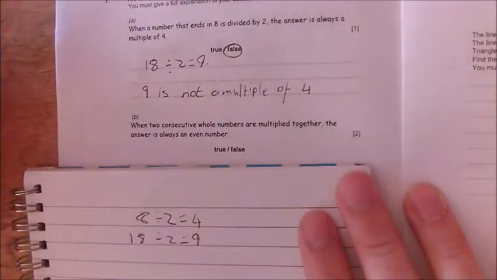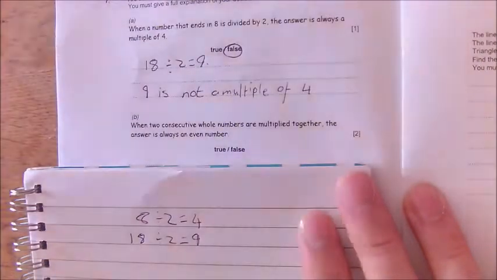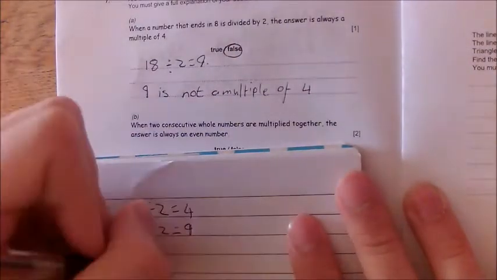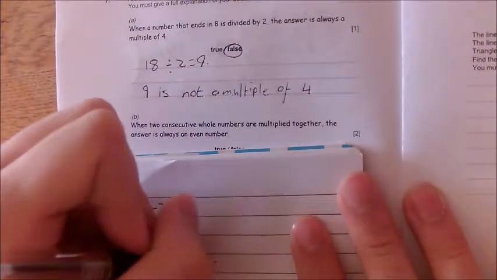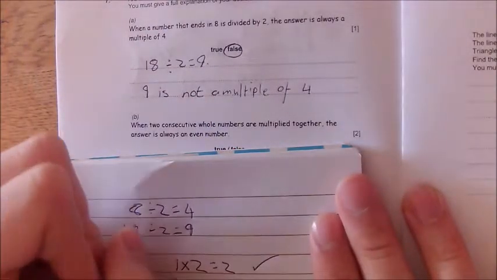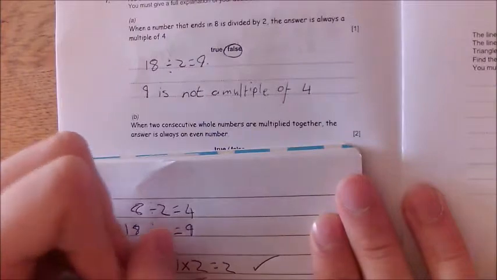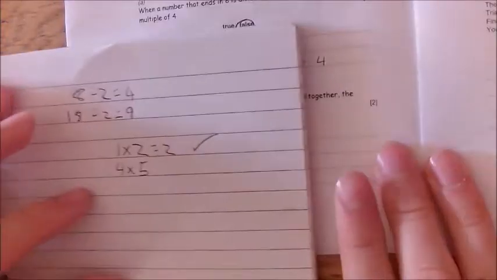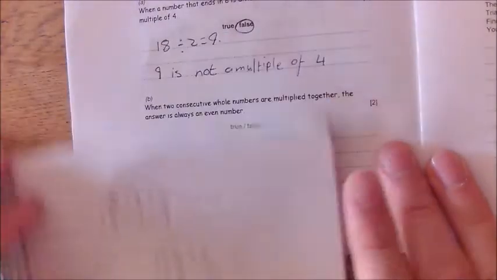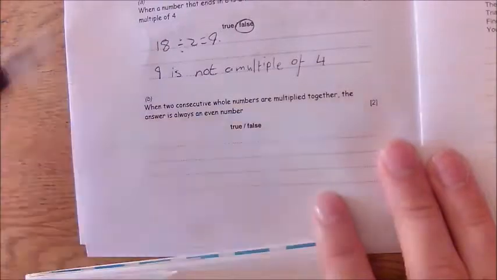So let's think about it. Two consecutive whole numbers. Consecutive means numbers after each other. So, let's say 1 and 2. 1 times 2 is 2. That's even, that works. Let's say 4 times 5, because 4 and 5 are after each other. That's 20. That's also even. It works. We could do this all day, if I'm honest. But basically the answer is true.